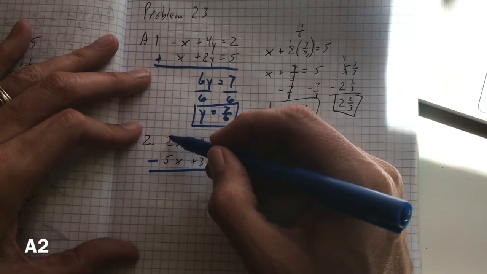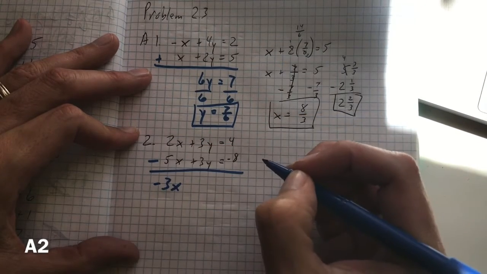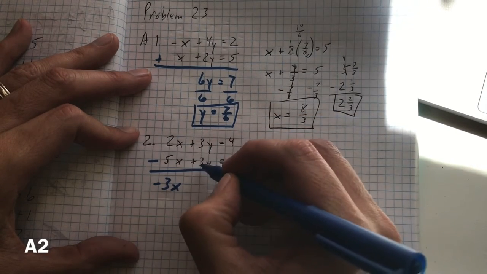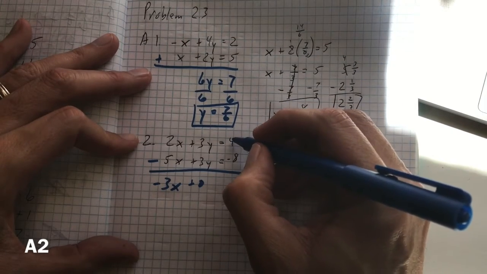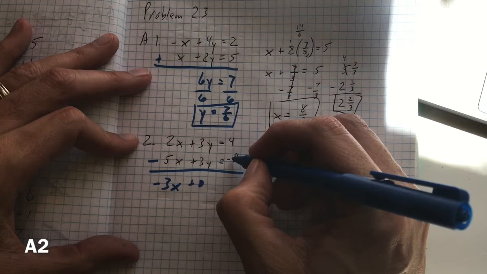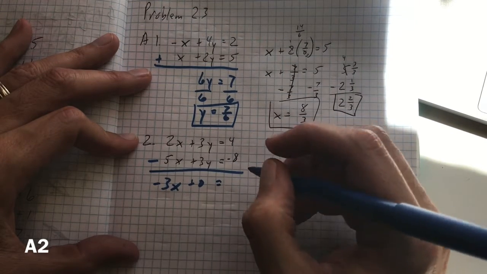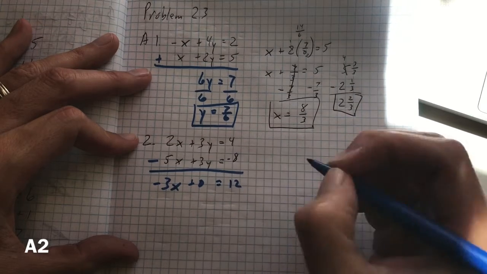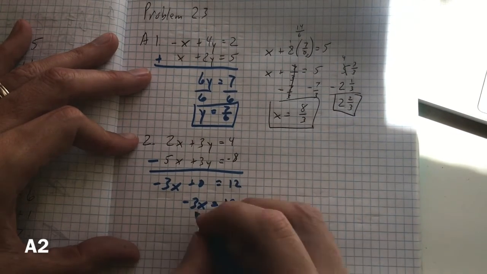So think about it like this. 2x minus 5x is going to give me that negative 3x. 3y minus 3y is going to give me that 0. And be careful on this one. 4 minus negative 8. Remember that minus and negative ends up acting like it's a plus or it's a positive, so it becomes 12. So negative 3x is equal to 12.